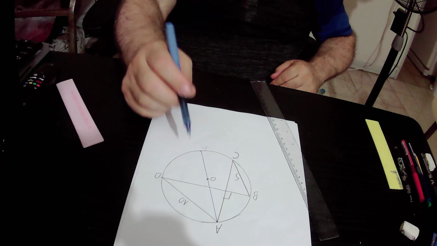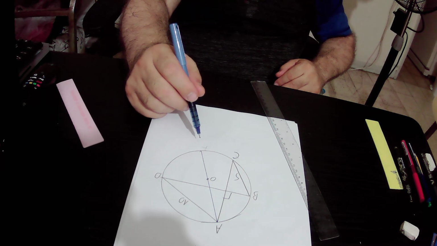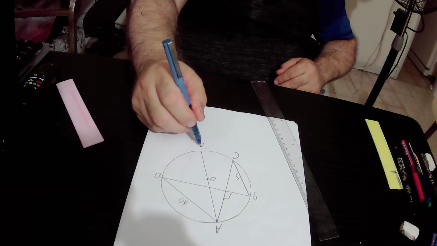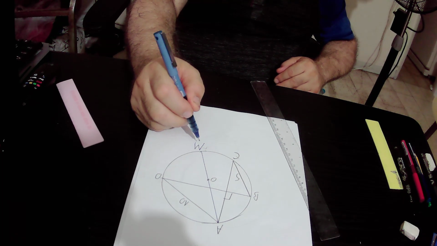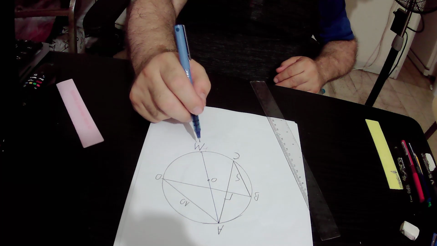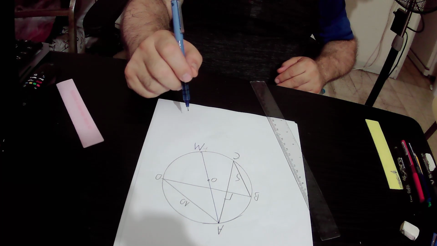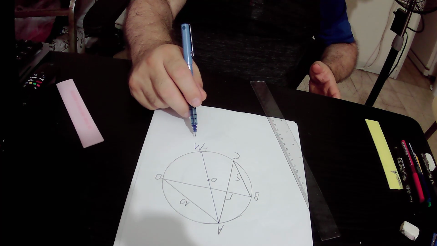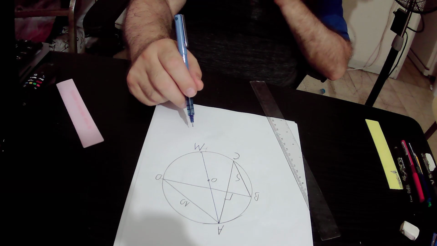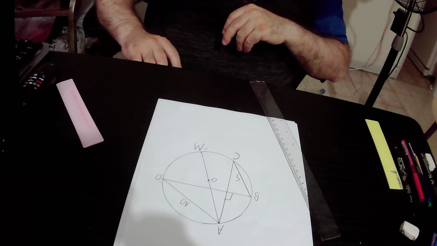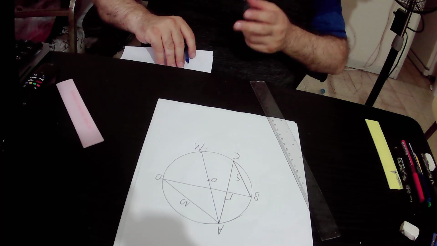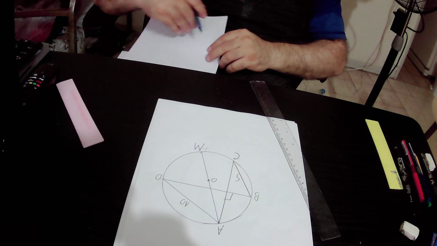The touching point between the chord and the circle is at point M. The touching point will be called point M. And actually, chord AM is the diameter of this circle.